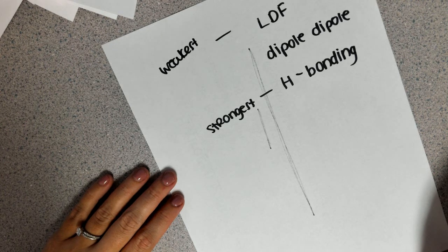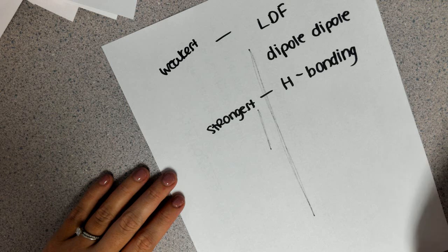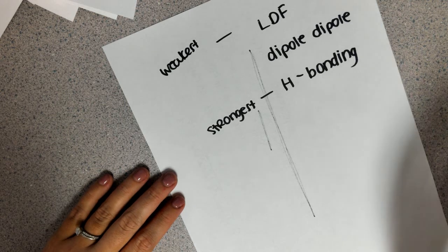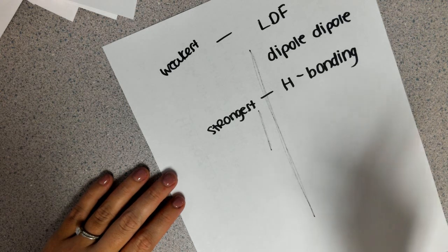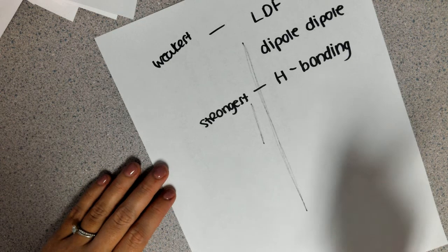London dispersion forces happen between any molecules. Even water molecules have London dispersion forces between them. Dipole-dipole only occurs between polar molecules. Hydrogen bonding only occurs if you have an H connected to an O, N, or F, and then it's by an atom with O, N, or F.